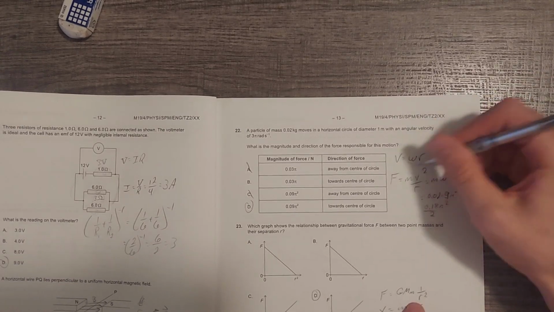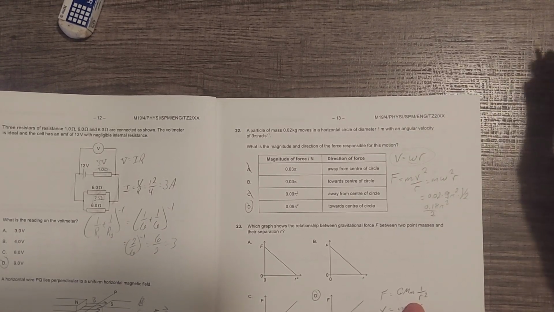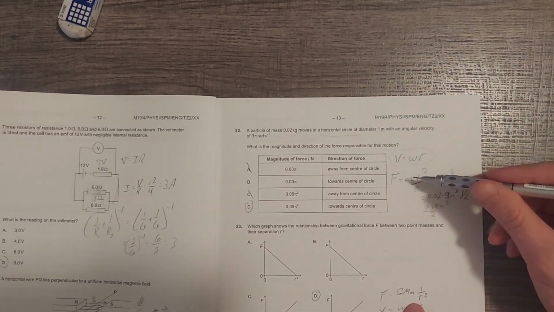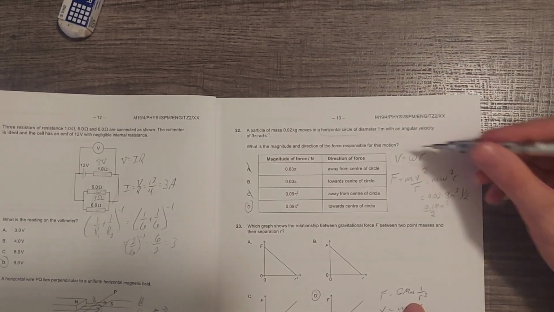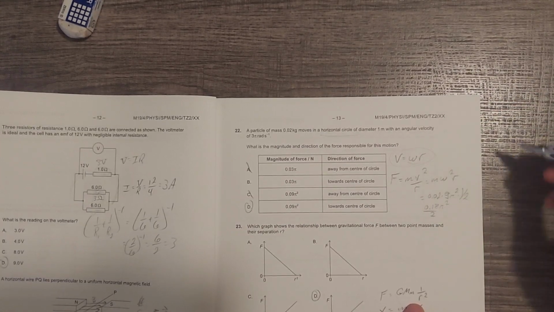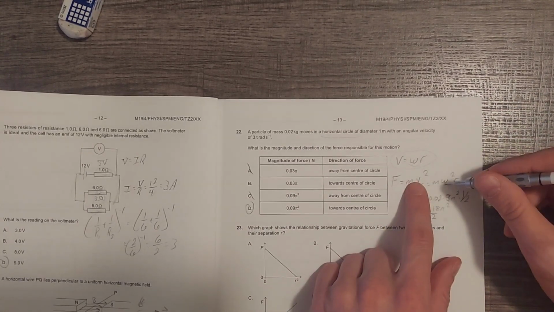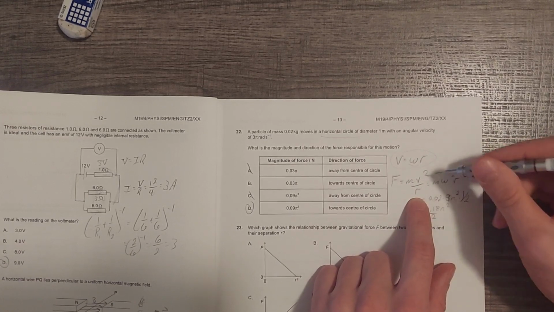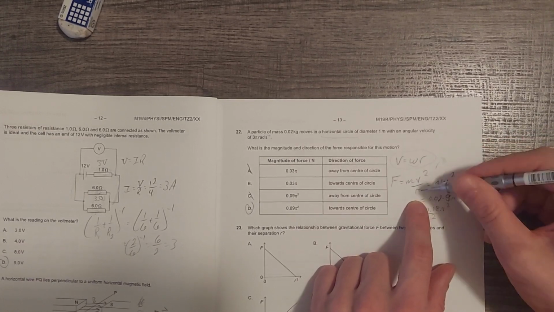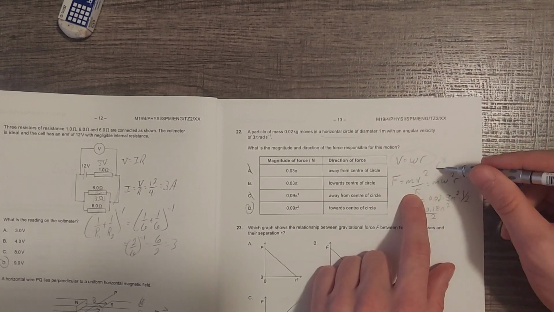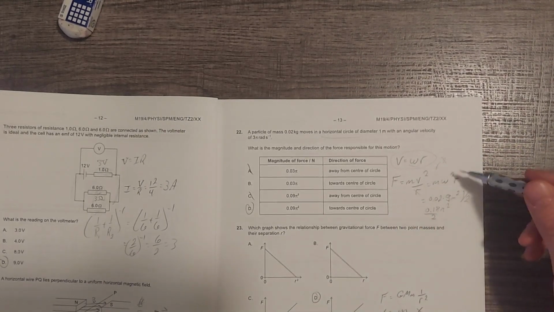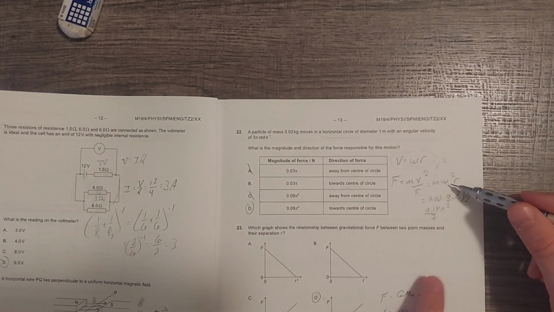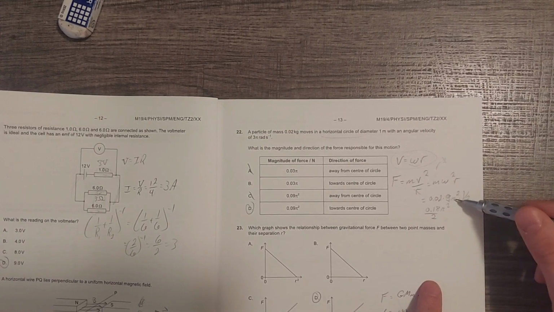Now, in your data booklet, you're given that v equals omega times r. We also know that centripetal force, because it's going in a circle, is equal to m v squared over r. So if I plug in omega r for v, I get m omega squared r squared, but I have an r in the denominator, so the r squared at the top cancels partially with the r down there, and I'm left with a single r. So I have m omega squared r. Then I plug in my numbers. 0.02 for the mass. Omega is 3 pi, so it becomes 9 pi squared.